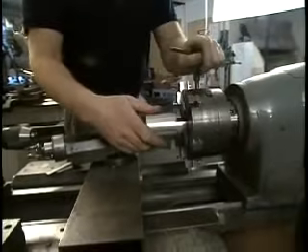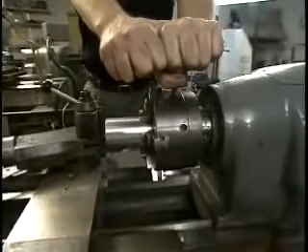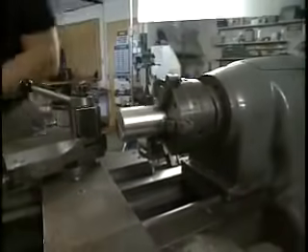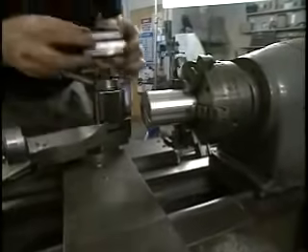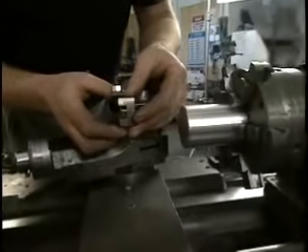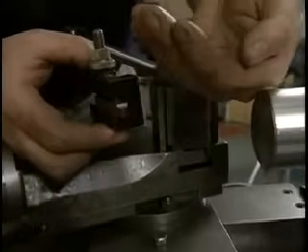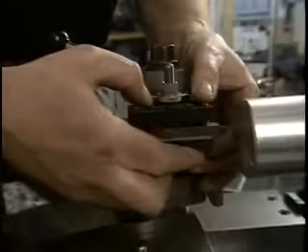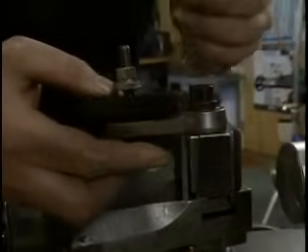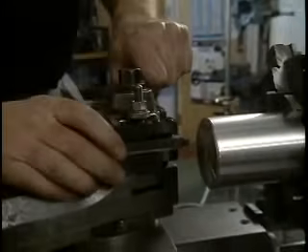I'm going to make sure you've got the piece locked securely in the chuck. I have here a facing tool. You can see the top of the tool is angled like this so that when I cut across the face of the part, the chips slide off the tool nicely. Lock the tool onto the tool post.